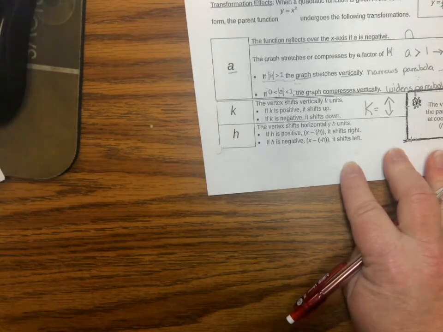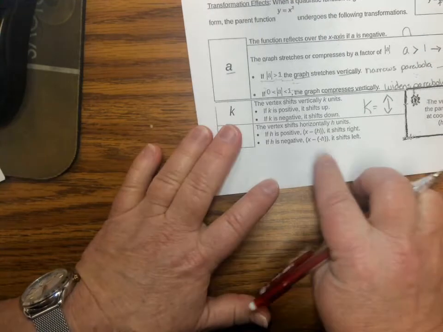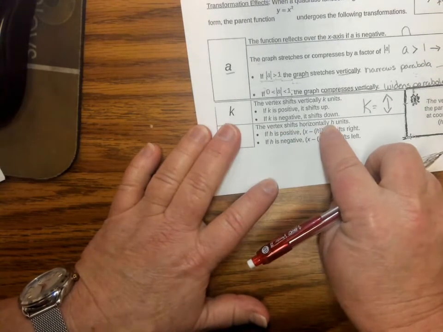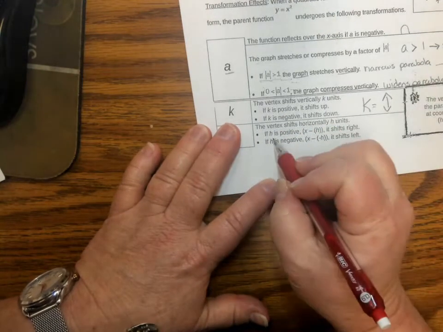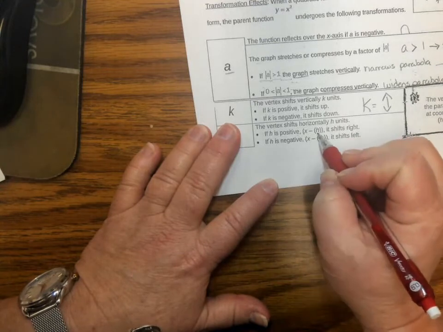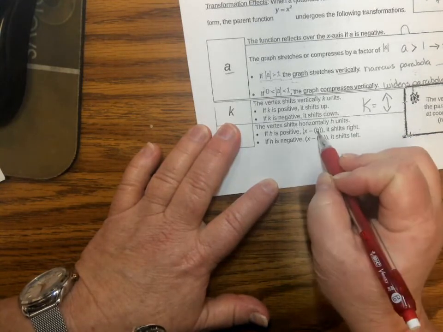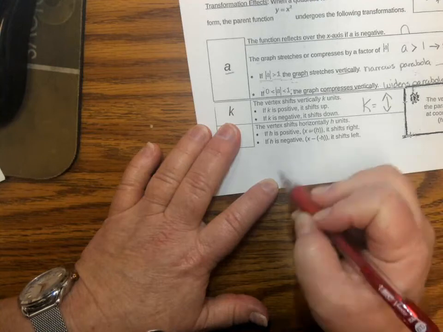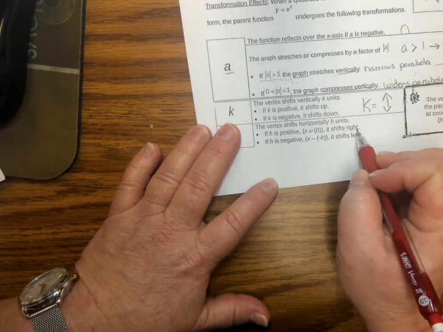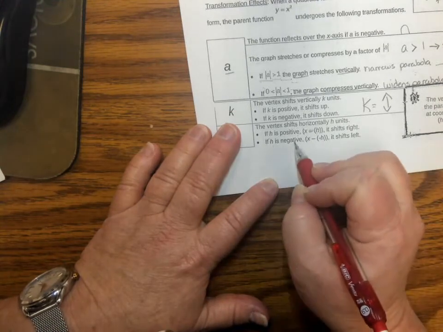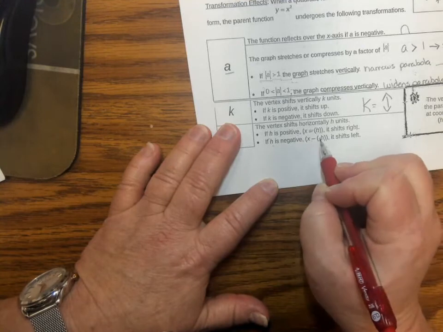What does h do? Well, the vertex shifts horizontally h units. So your h is here. If h is positive, meaning this is what it's going to look like, this part is going to stay, it shifts to the right. If h is negative, do you see how your negative sign is on your h?